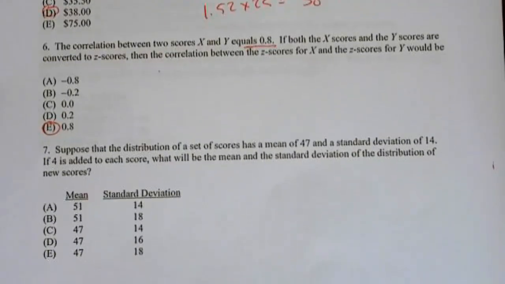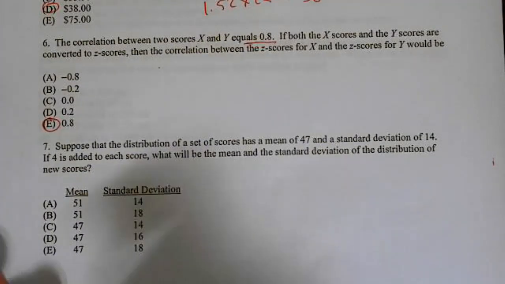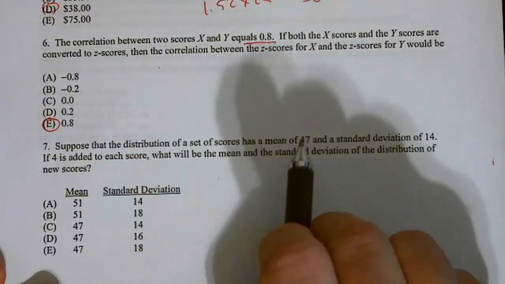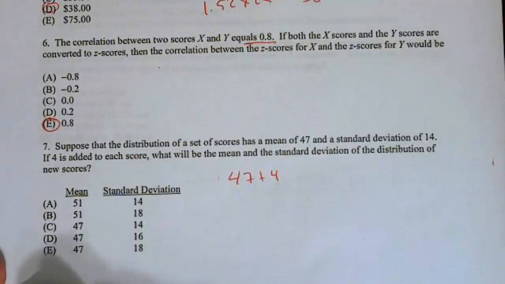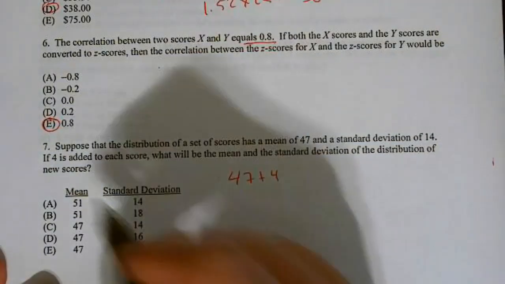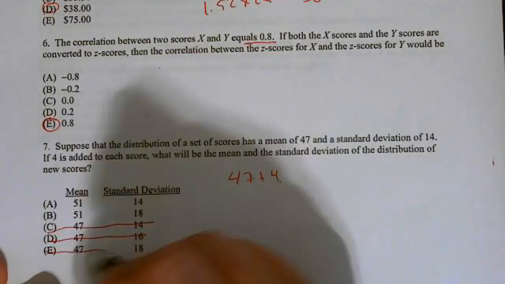Suppose that the distribution of a set of scores has a mean of 47 and a standard deviation of 14. If 4 is added to each score, what will be the mean and standard deviation of the distribution of the new scores? So in this part, we're talking about adding constants. All right. So if I add 4 points to everybody's grade in the class, the average will go from a 47 to, we add it to 4 points. We can add constants to measures of center. So since we can add a constant to measure of center, we're going to end up with a 47 plus 4. The mean will be 51, which gets rid of these.